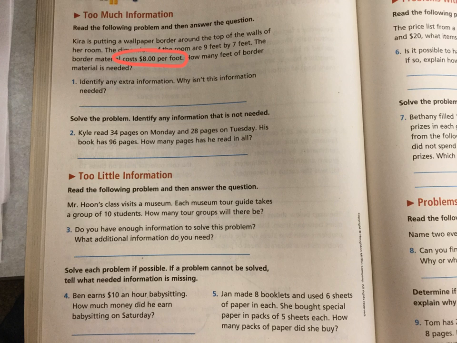Number 3 is too little information. Now we have to identify that we can't solve the problem because there's not enough information. Mr. Hoon's class visits a museum. Each museum tour guide takes a group of 10 students. How many tour groups will there be? We don't know. We know that there's 10 students in each group, but we don't know how many students are in Mr. Hoon's class, so we can't determine how many groups there are.